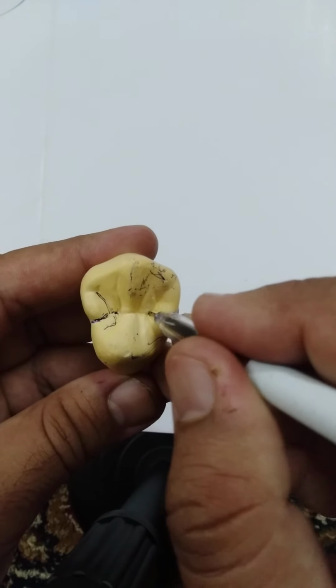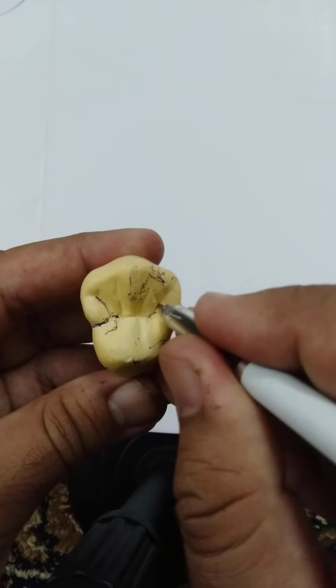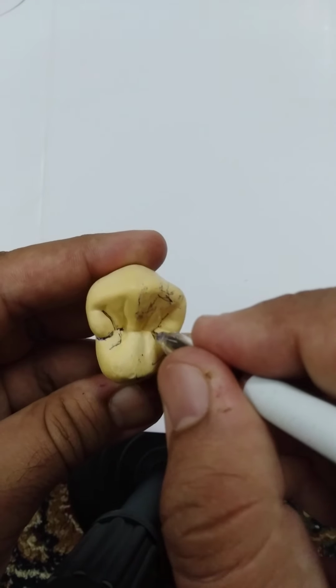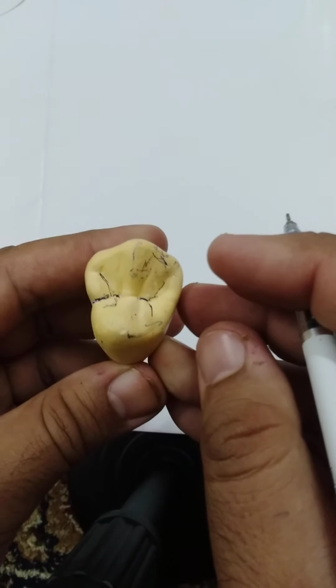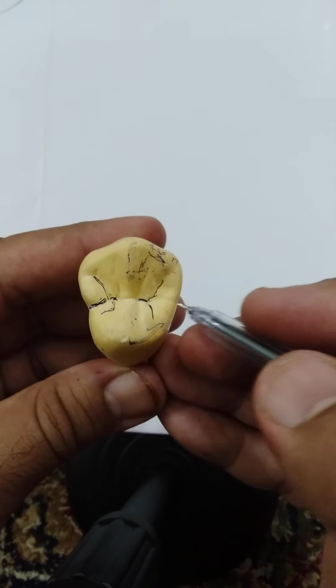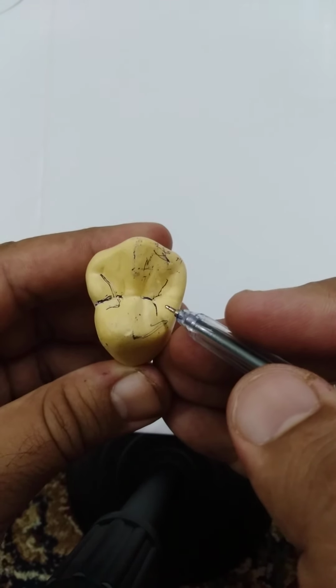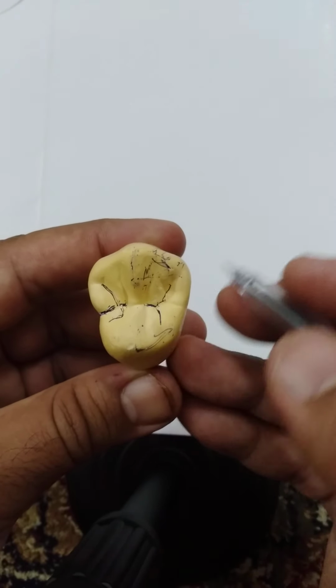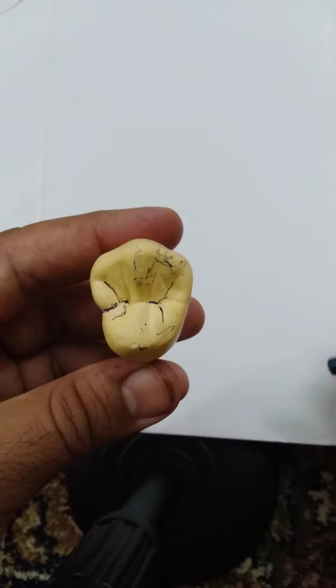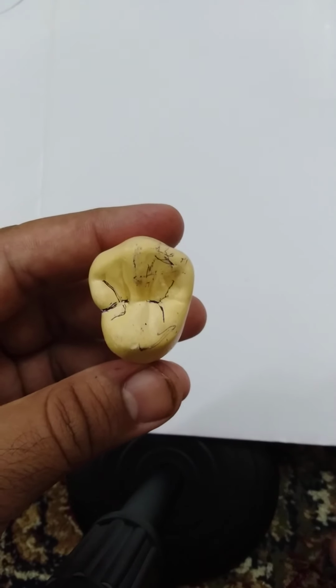The distal pit is the point of union of three grooves: the distobuccal triangular groove, the distolingual triangular groove, and the central groove. There is no distal marginal groove. So this was all about the maxillary first premolar crown morphology.